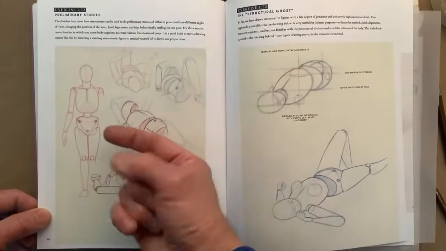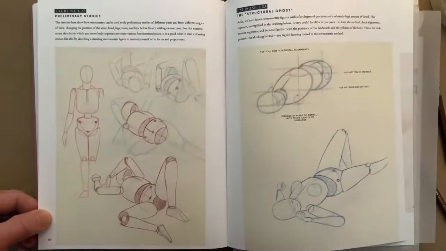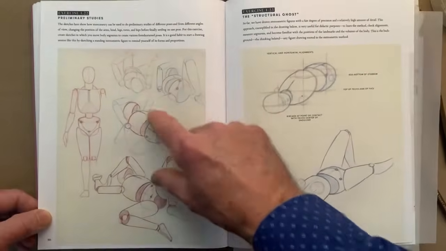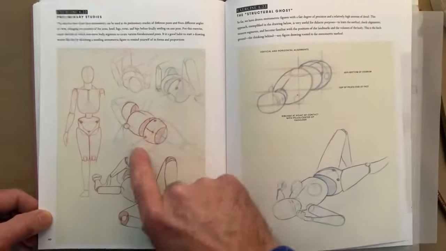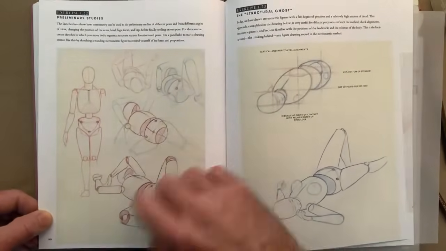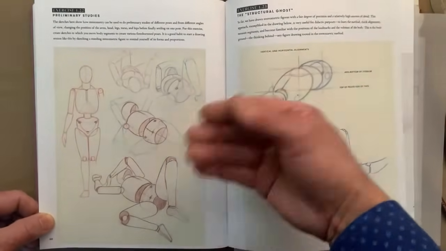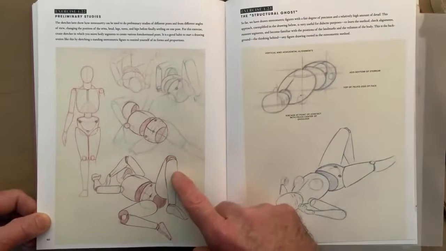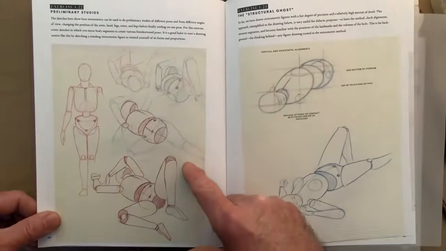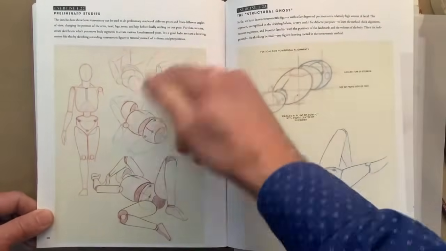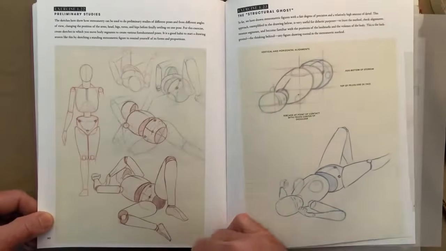So the pelvis is oriented this way, the head and ribcage oriented this way, and then from this, the trunk, I can then develop the figure further by adding the arms and the legs, and this is something that you can do with quick lines like this.